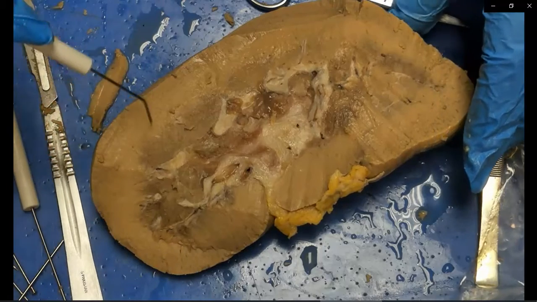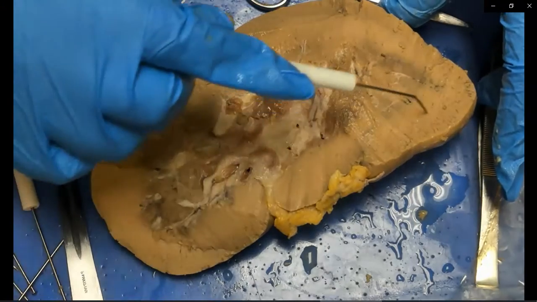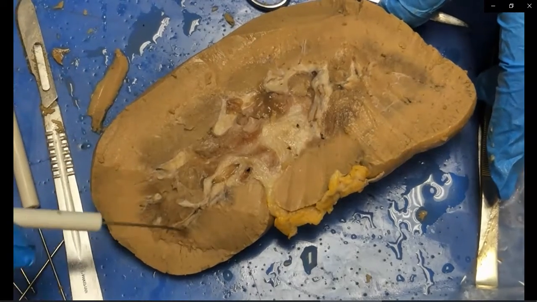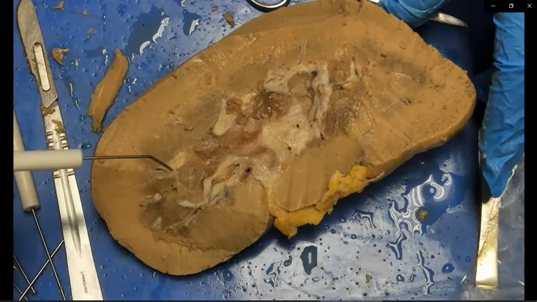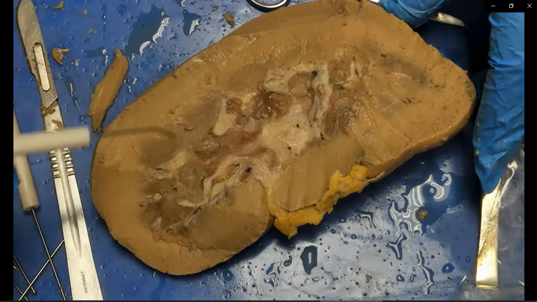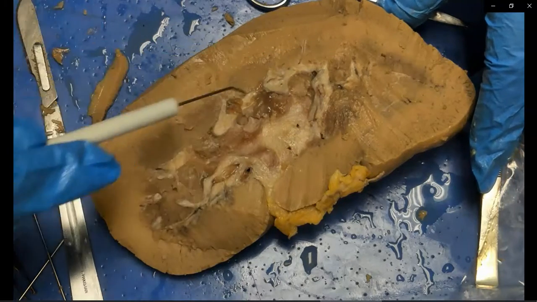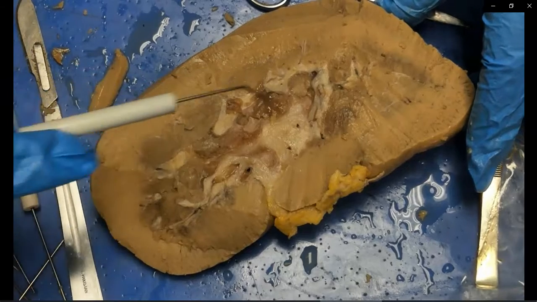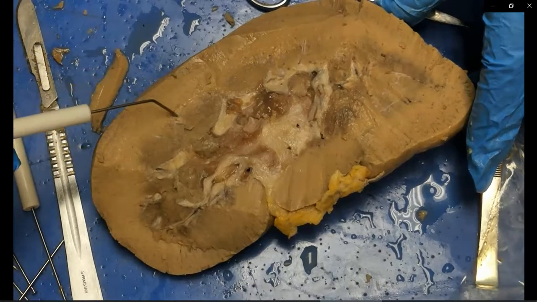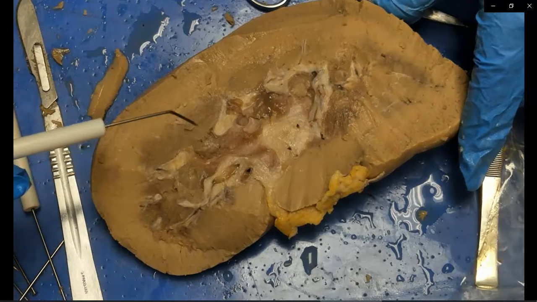So right here, this kind of tan, beigeish portion, all on the outside, that is referred to as the cortex. And then you see these darker kind of triangle areas. So all of this area is the medulla, the renal medulla, and then these individual triangle looking fan things, those are going to be your renal pyramids.